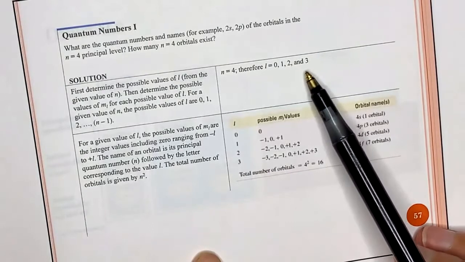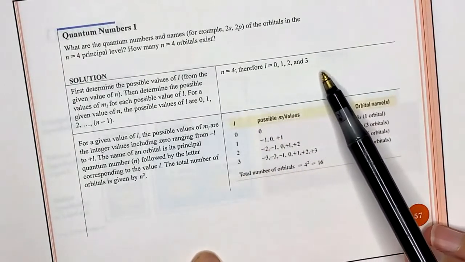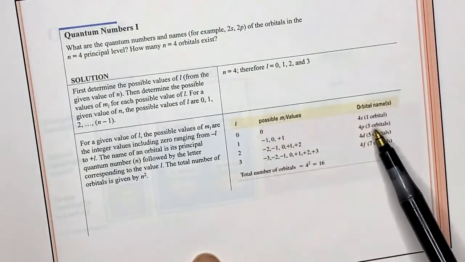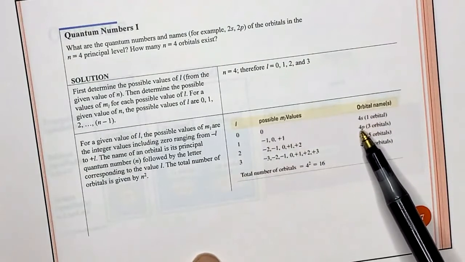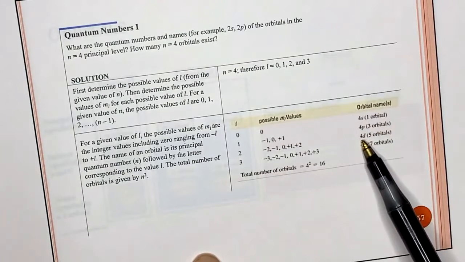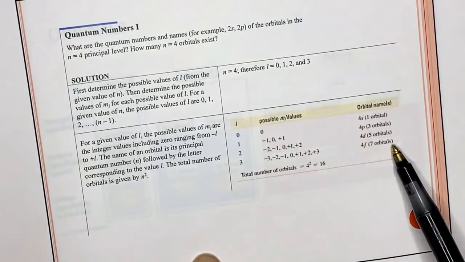So on n=4, you have n=4, l=0, 1, 2, 3, and then you have all these potentials here. So you have level 4, you have 4s, one orbital here. Level 4p here, you have three of them. And then you have 4d, you have 5 orbitals, and you have 4f, you have 7 orbitals.